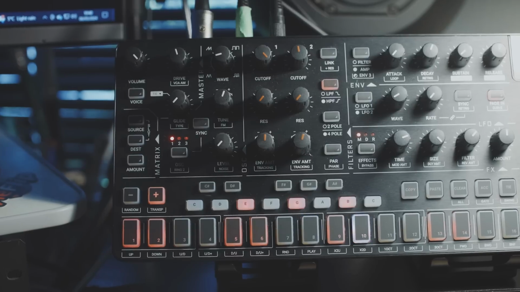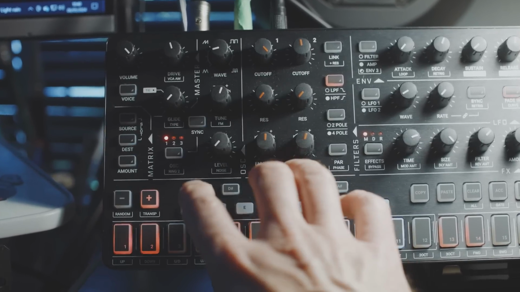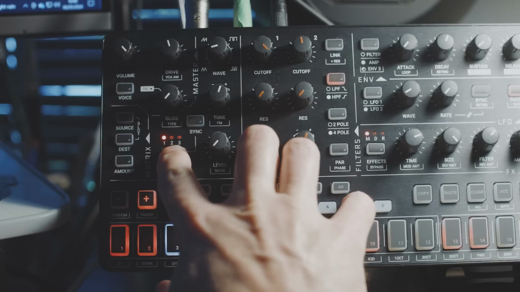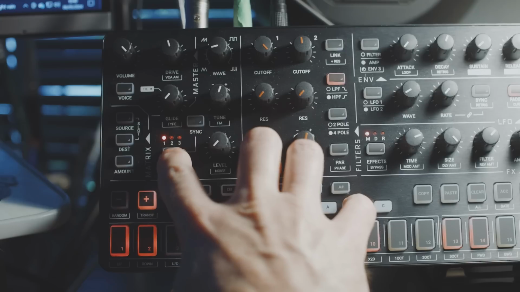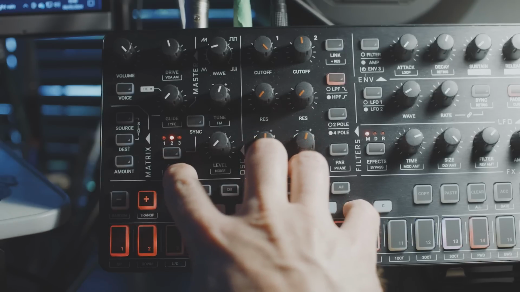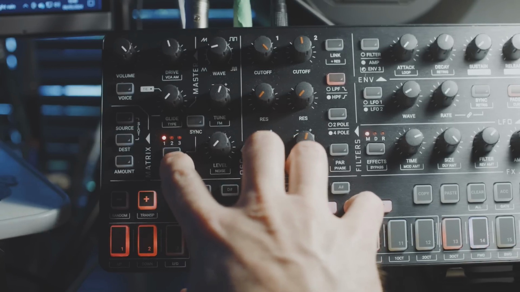And here we have three analog oscillators. They are identical analog oscillators, and I'll get on to why I think that's a big deal in a minute. But three analog oscillators in a monosynth is really not very common. Most analog synthesizers have two oscillators maximum.